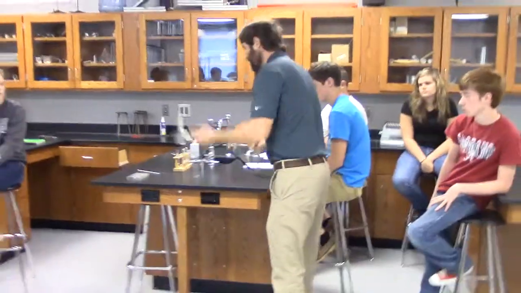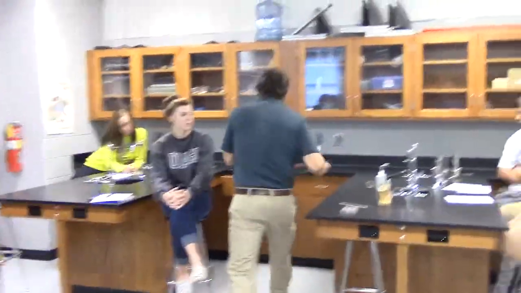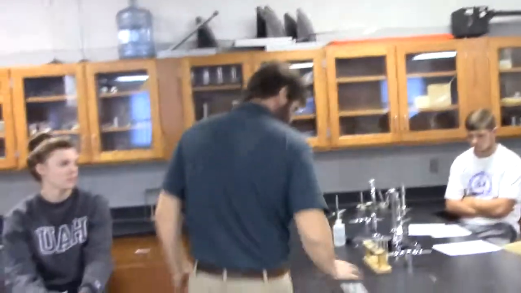So we're done with the lab. We need to clean up. Burner, it's cooled off. Needs to go back to the drawer. Put up our burner. Loop, hopefully you've cleaned it. Loop goes back to here.